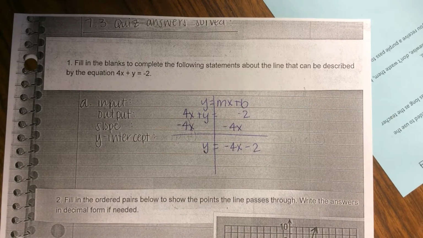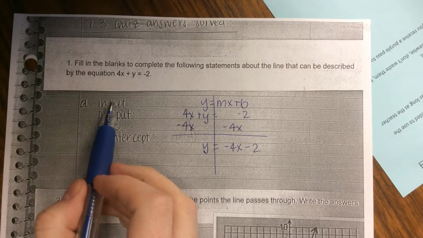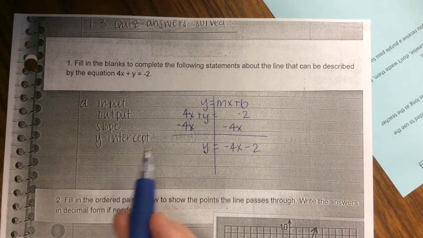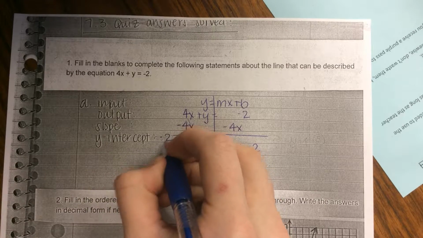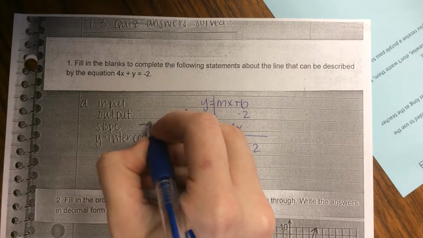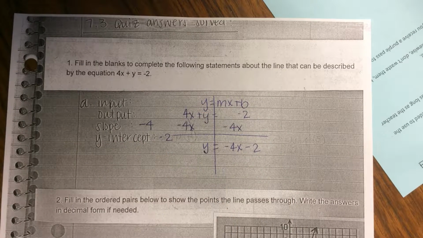Now, we have 4 pieces to this equation. There's an input, an output, a slope, and our y-intercept. Our y-intercept is -2 because it is the number at the end of our equation. It is always the number that does not have a variable attached to it. Our slope is always the other number in our equation, and it is only the number. So it is just -4.